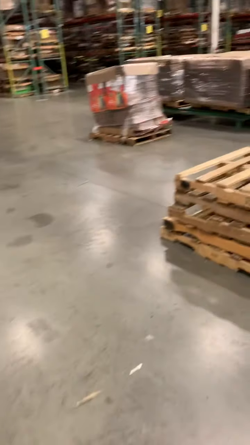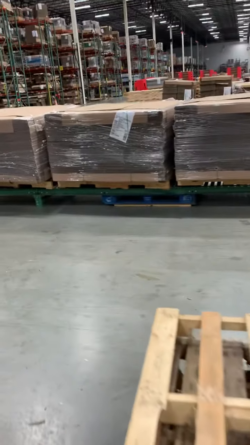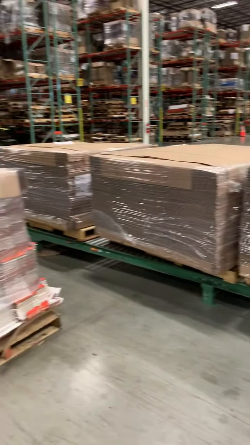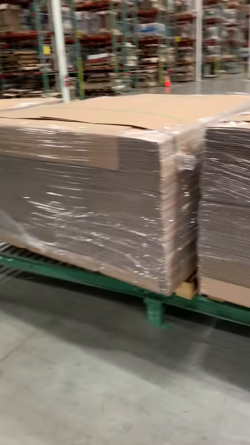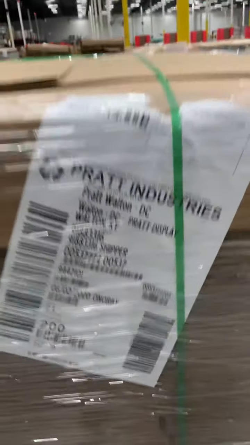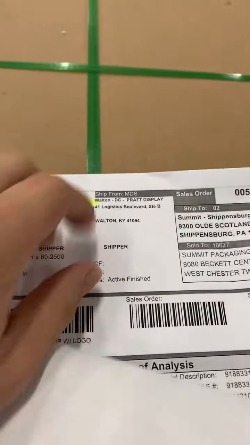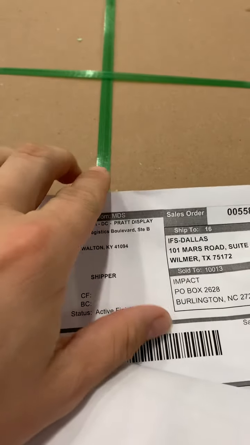I can show you another similar order. Again, we have 1, 2, 3, 4, 5 full pallets. Although in this case, they only come 200 per unit. So the team would walk to these orders. We're going to look for one that would require more than 200 pieces.